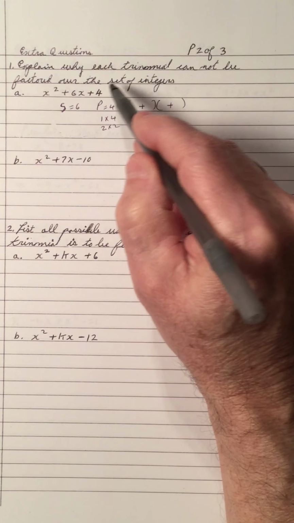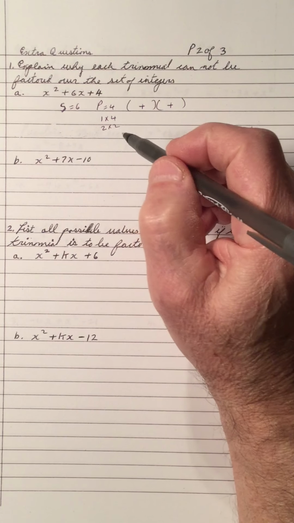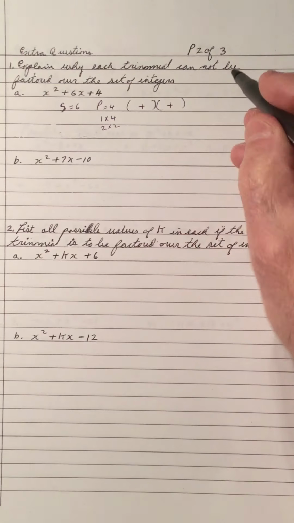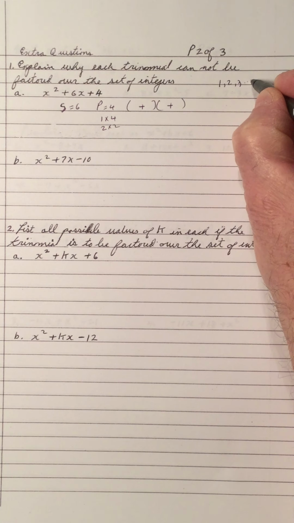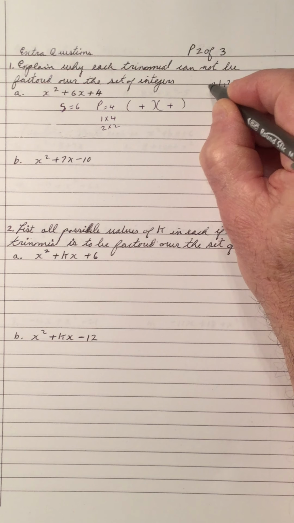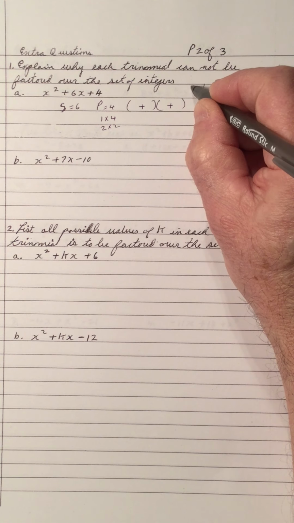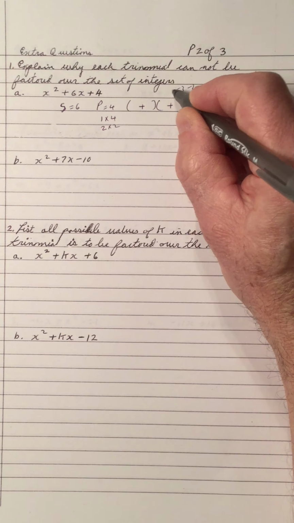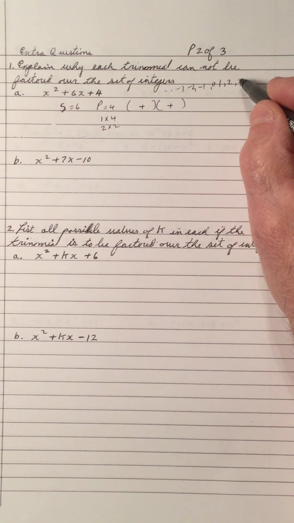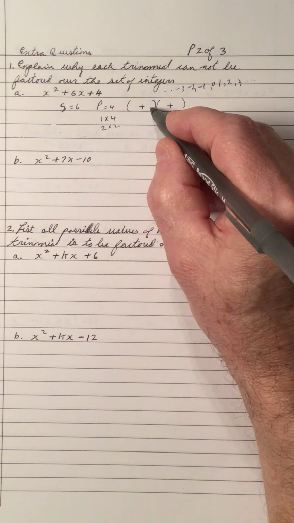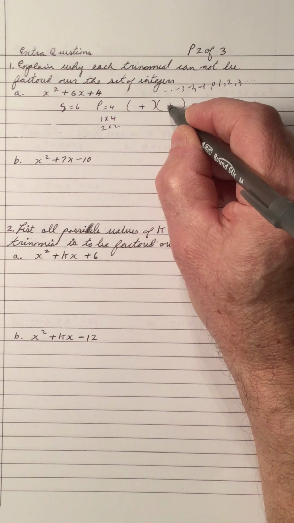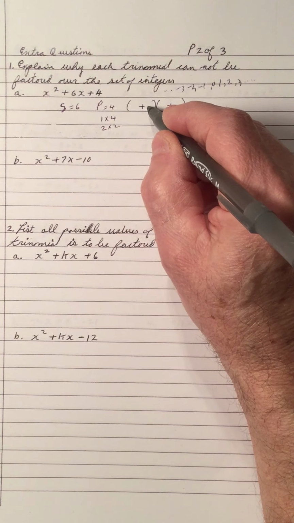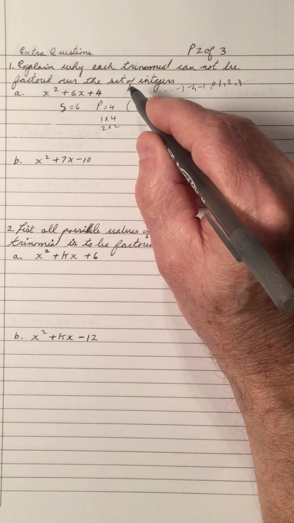Now we're going to factor these over the set of integers, which means the integers are, let me write them down, 1, 2, 3, dot, dot, dot, 0, and their opposites, negative 1, negative 2, negative 3, dot, dot, dot. So that's the set of integers. So if we put a 1 and a 4 here, we would get a product of 4. We put a 2 and a 2, we get a product of 4.